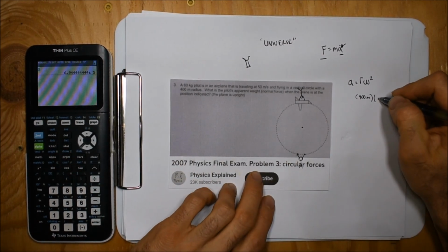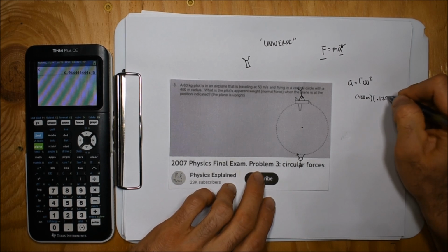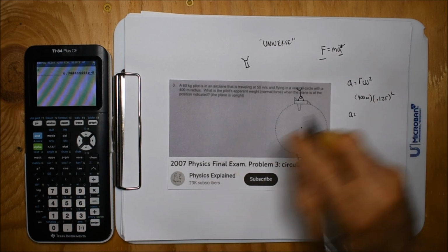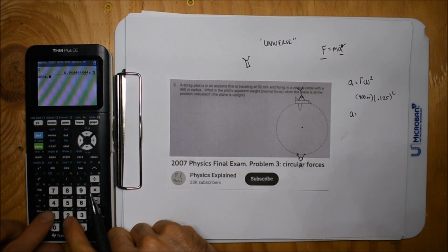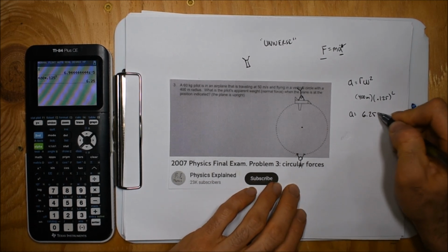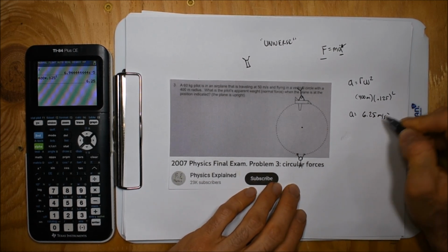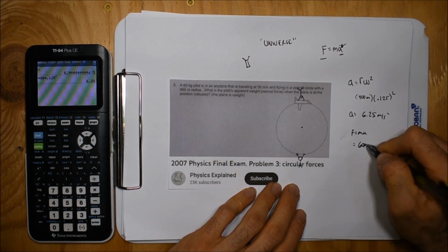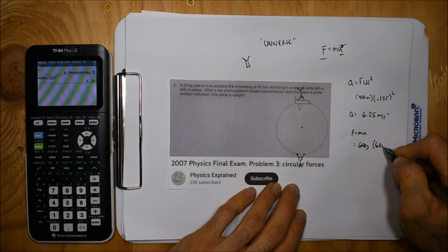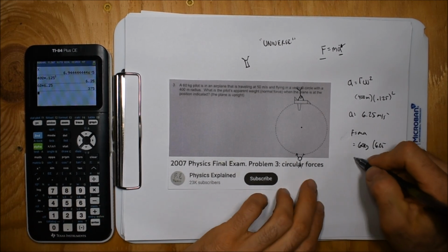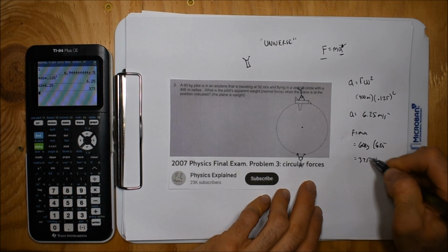For this problem it was 0.125 radians per second. So our acceleration is 400 times 0.125 squared, which is 6.25 meters per second squared. F equals ma, and then we've got 60 kilograms times 6.25. 60 times 6.25, so that's 375 newtons.